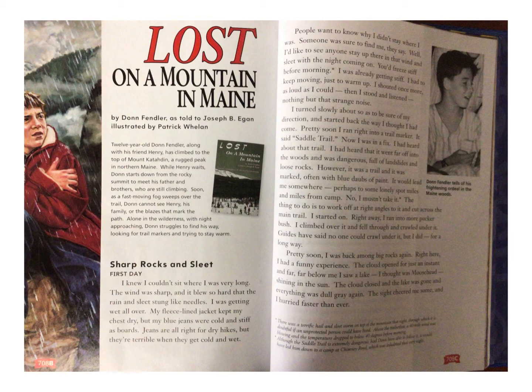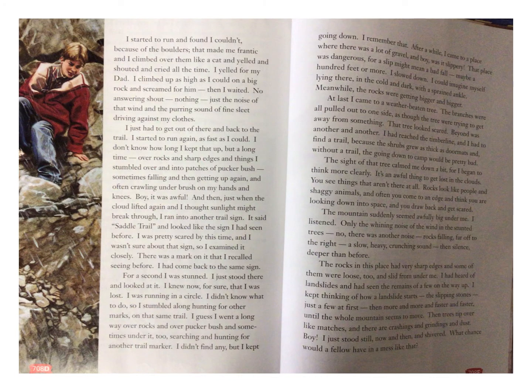I started on. Right away I ran into more pucker bush. I climbed over and I fell through it and crawled under it. Guides have said no one could crawl under it, but I did for a long way. Pretty soon I was back among big rocks again. Right here I had a funny experience. The cloud opened for just an instant, and far below me I saw a lake. I thought it was Moosehead shining in the sun. The cloud closed again and the lake was gone and everything was dull and gray again. The sight cheered me some, and I hurried faster than ever.